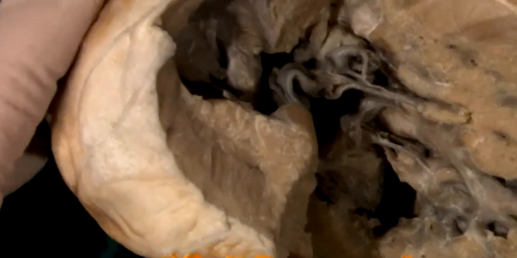But as you can see, this particular material that has been used to make this model is rather stiff. Nowadays, you can get the more flexible types of material that allows you to open up the heart and look in more detail. But I must say, I'm still convinced of hands-on work with the heart specimens.